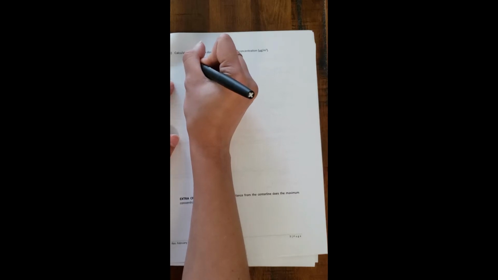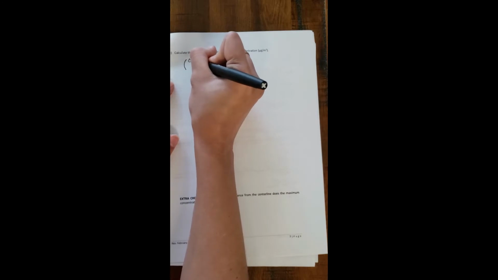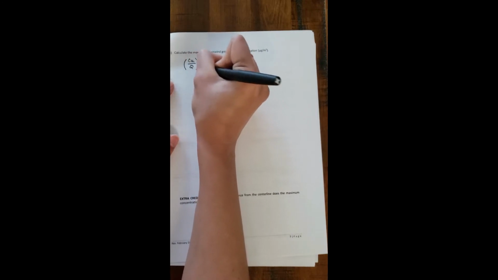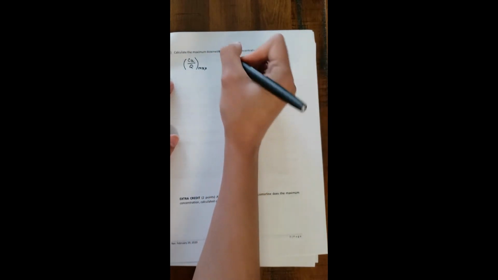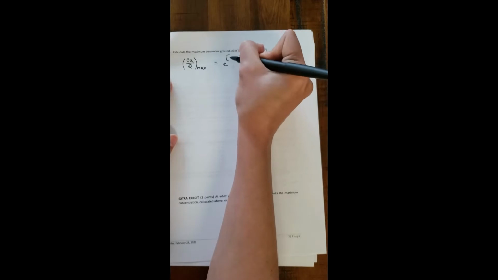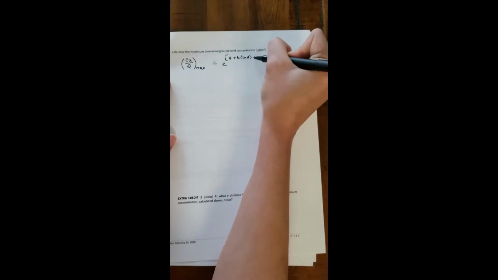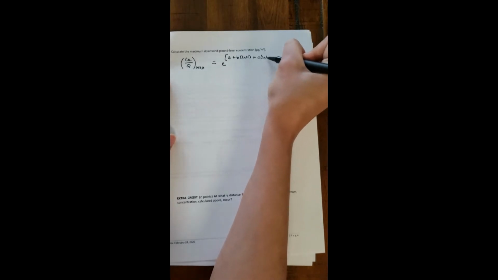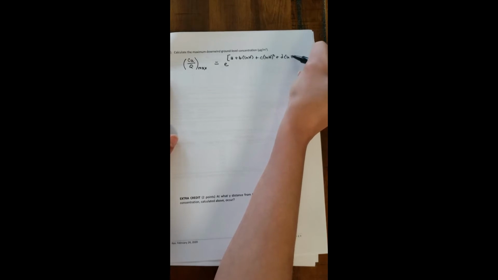A couple of equations. First of all, we have this equation, Cu divided by Q times max. This is one term, and this one term is equal to e to the a plus b times natural log h plus c times natural log h squared plus d times natural log h cubed.